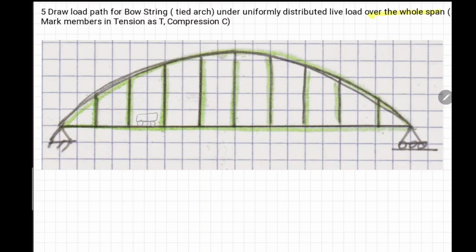The load path is getting transferred as tension in the hangers. The hangers are under tension and the load travels up and then travels to the support.